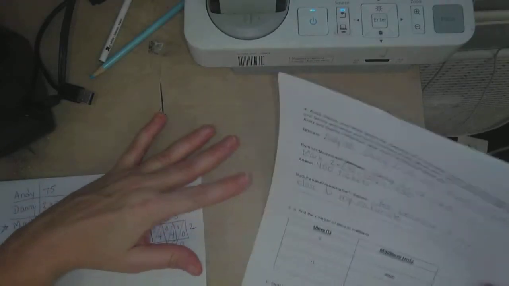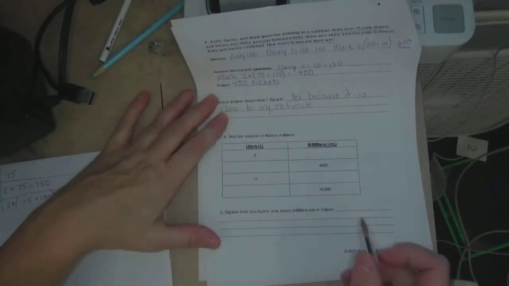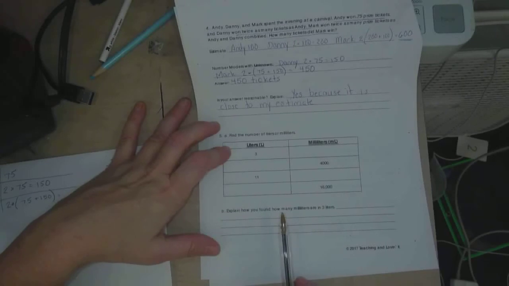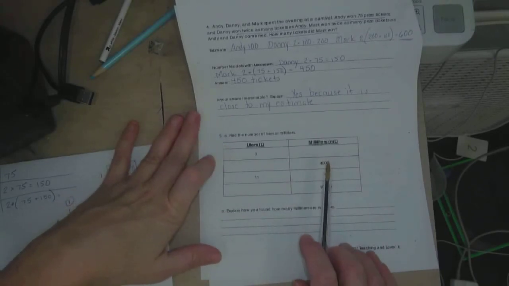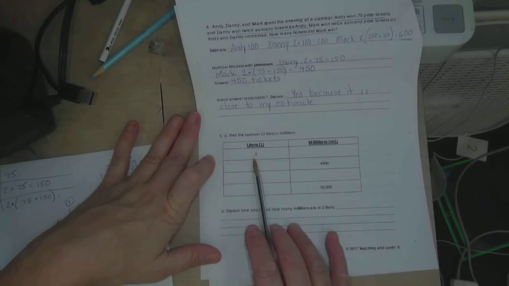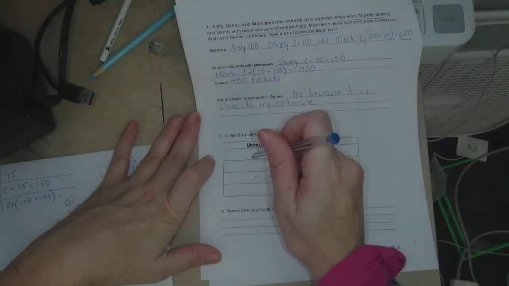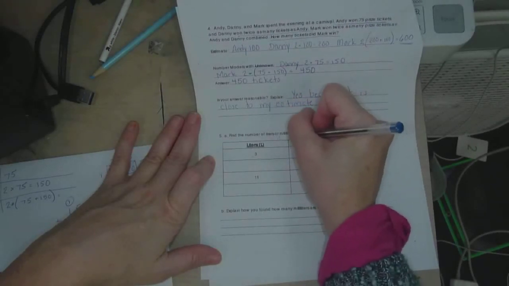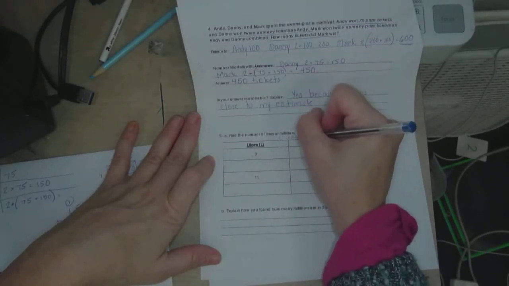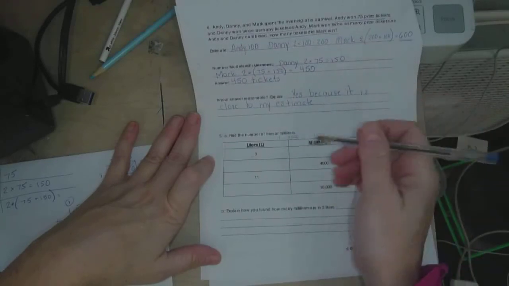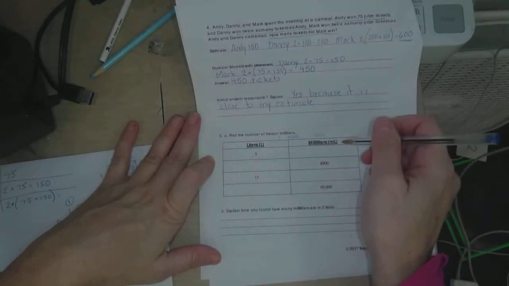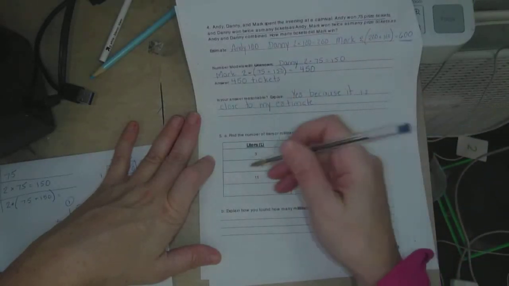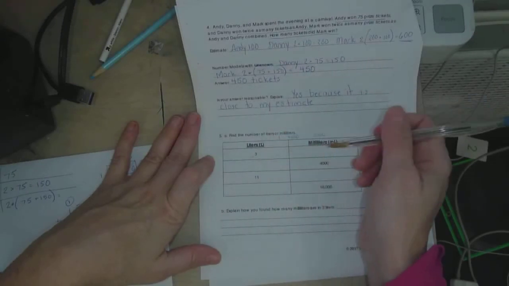All right. So remember when we compared liters and milliliters, and we talked about how there are 1,000 milliliters in 1 liter. So if we're going from liters to milliliters, we're multiplying by 1,000. Or we're moving the decimal point 3 places to the right. And if we're going from milliliters to liters, we're dividing by 1,000.